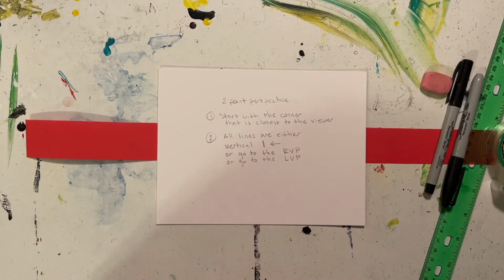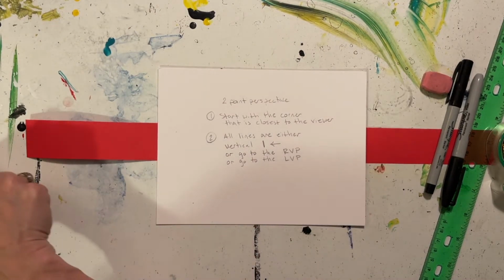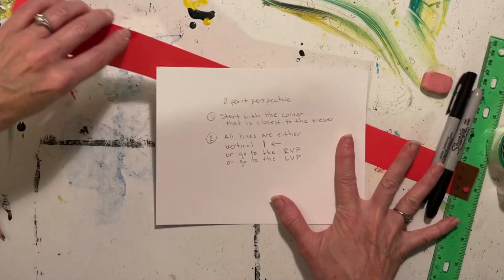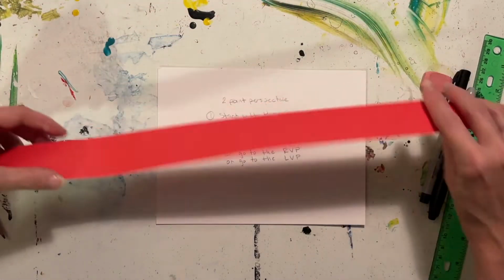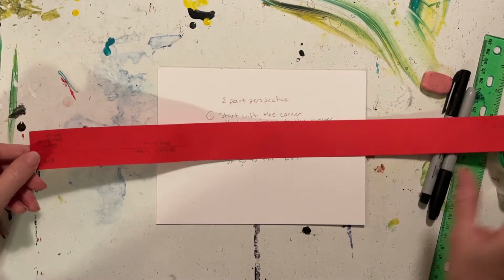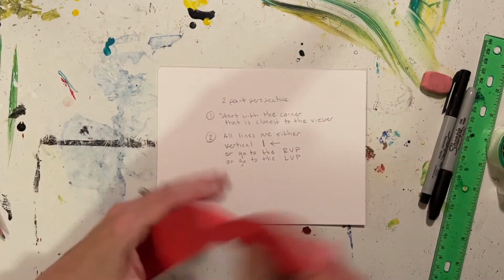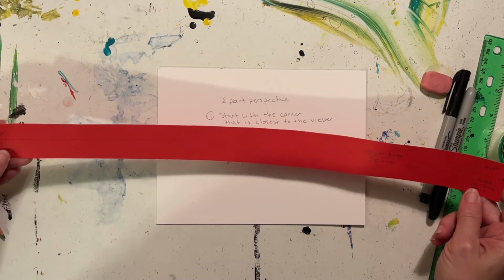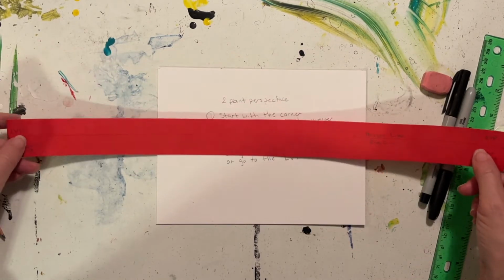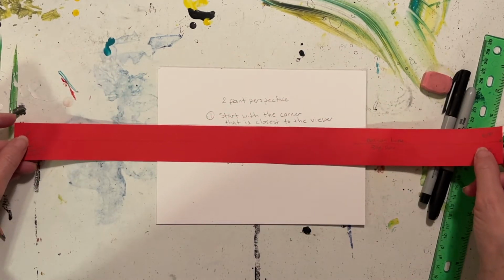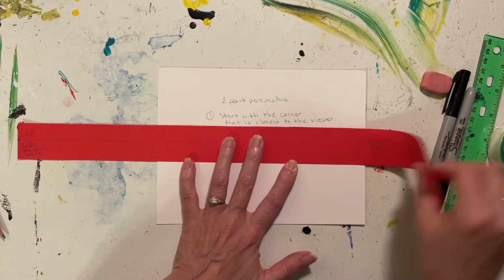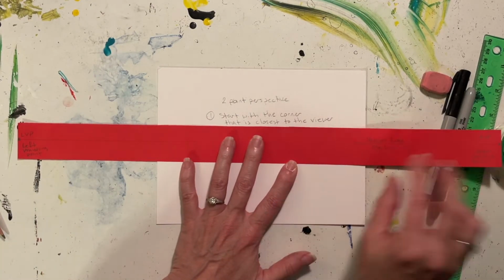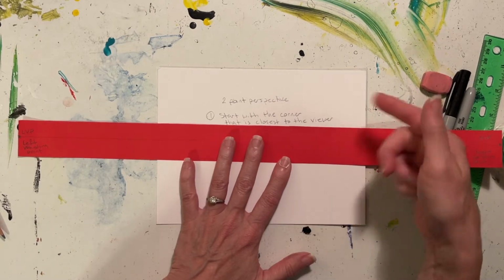Now that we have our reminders, let's go ahead and take our extender and tape it in place. This is one that I used before, so it has my horizon line from another project on it. But I'm going to just tape it to the back of my paper so that the clean side of my paper is on my front.